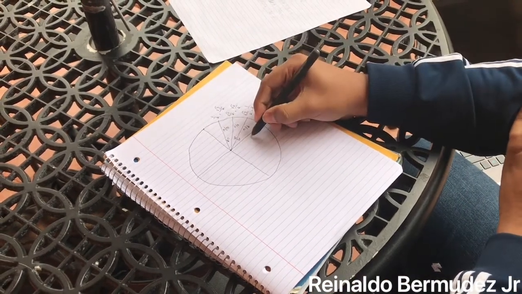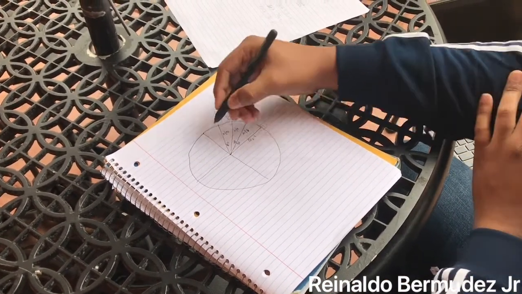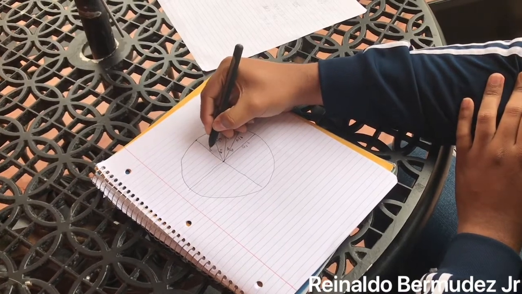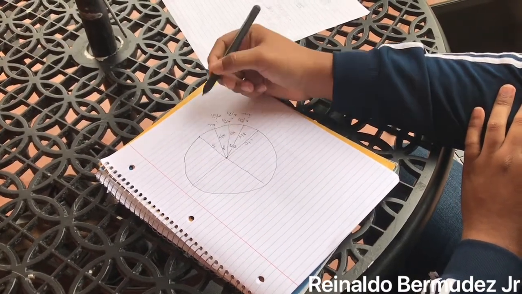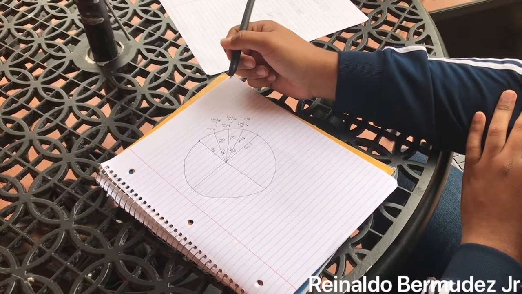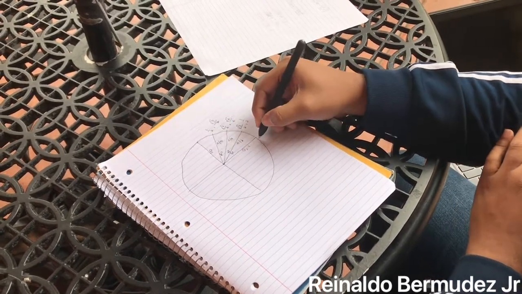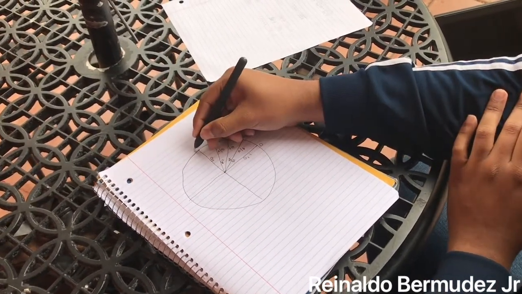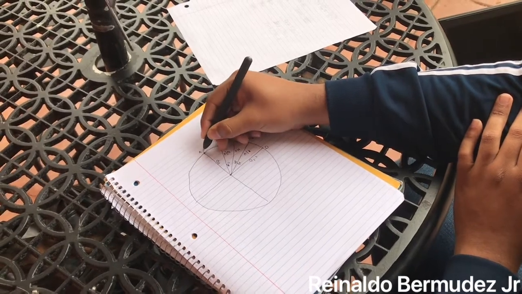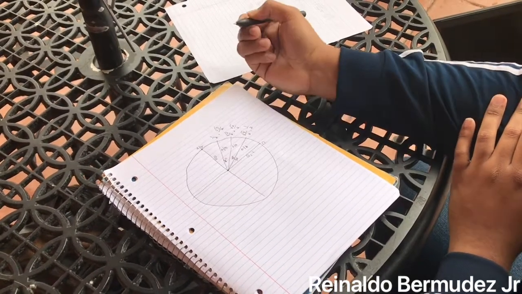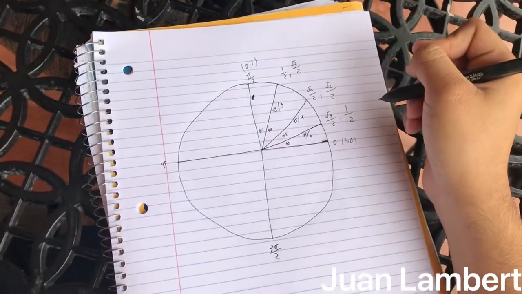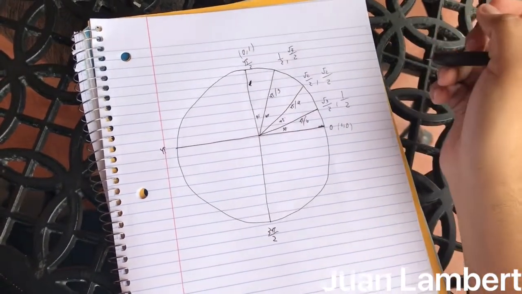This is obviously 0, 1. This is 1, 0. Obviously from that, that's the sine and cosine. But we're good with that. And that's obviously 0, and this is pi over 2. Okay, so now we're going to find the rest of the unit circle.